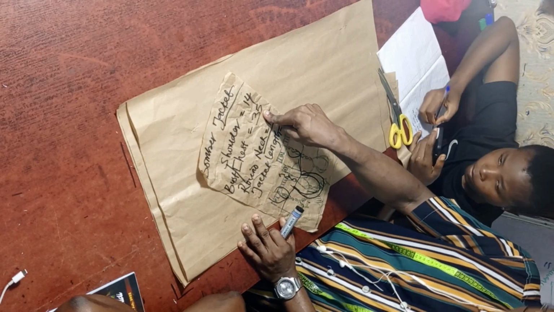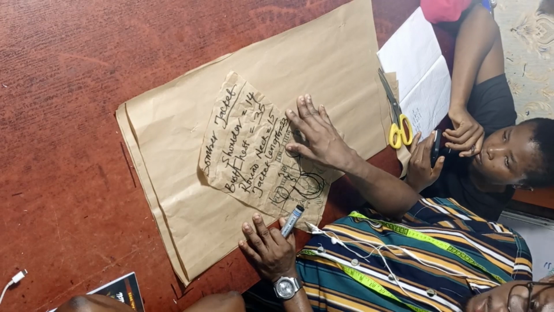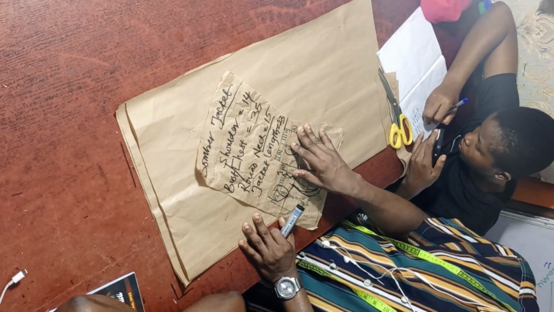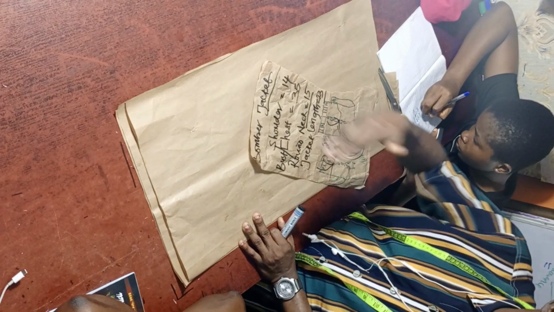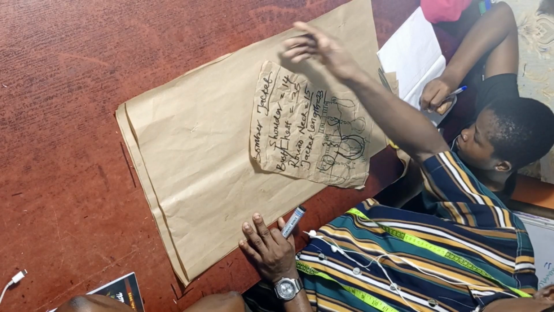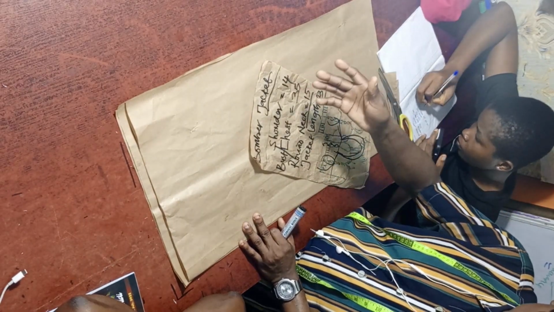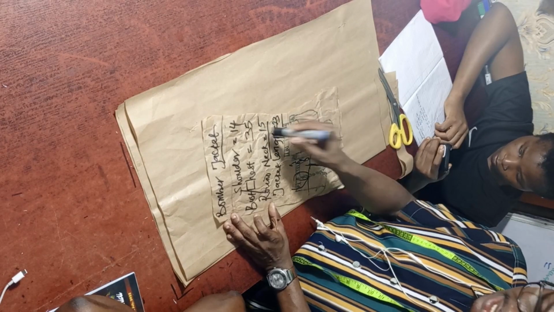35 inches. Now 35 divided by 4 gives us 8 3/4. Okay, then you are now going to add an extra 5 inches to the 8 3/4. So 8 3/4 plus 5 gives us 13 3/4.